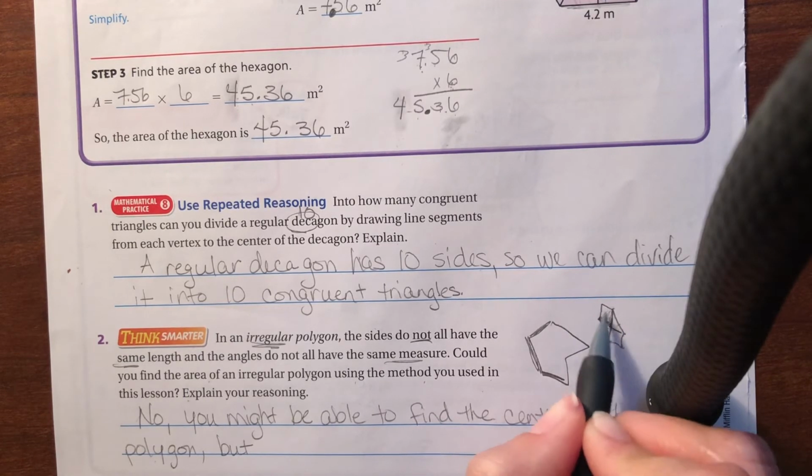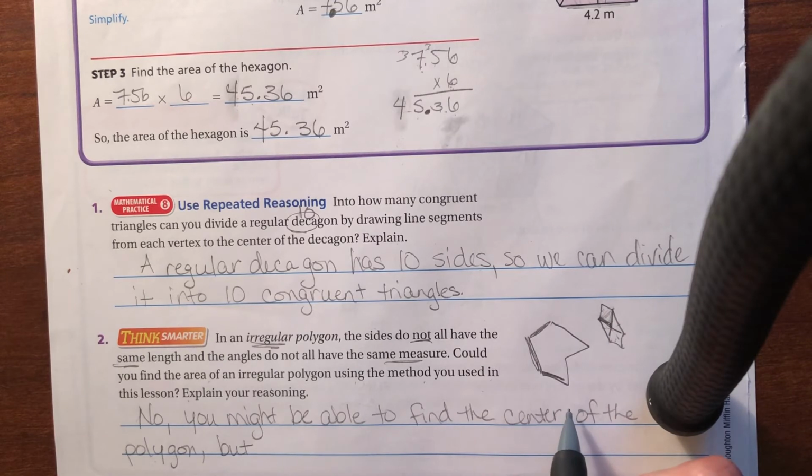I got a couple of triangles, but these weren't triangle shapes. It just doesn't work.